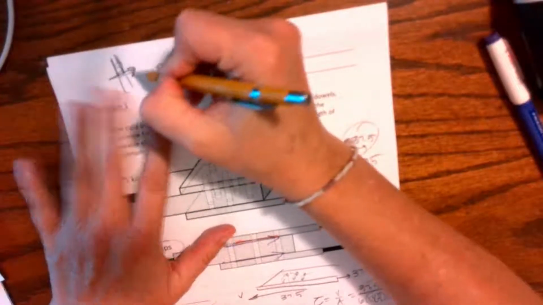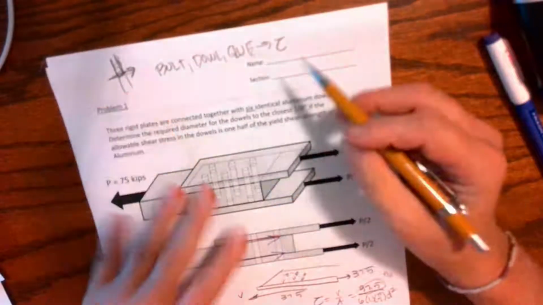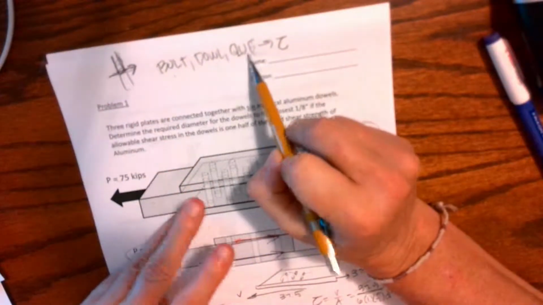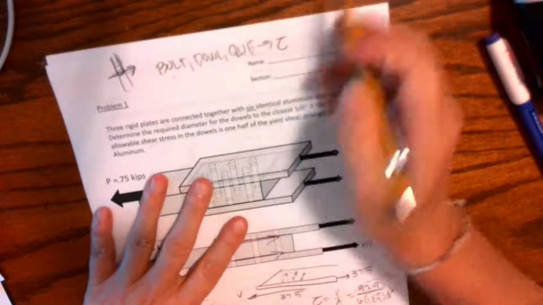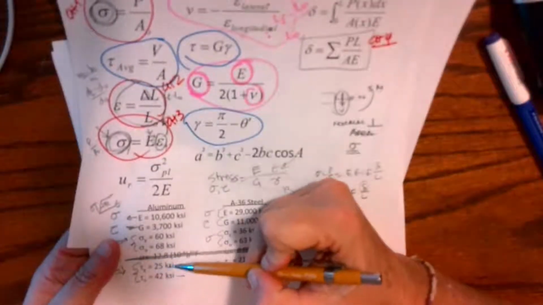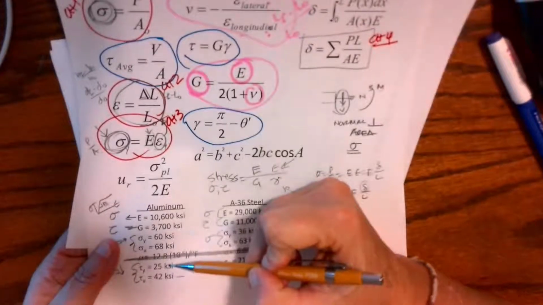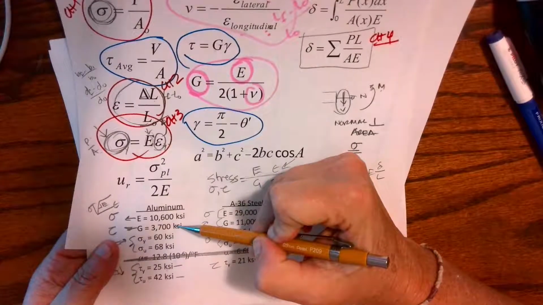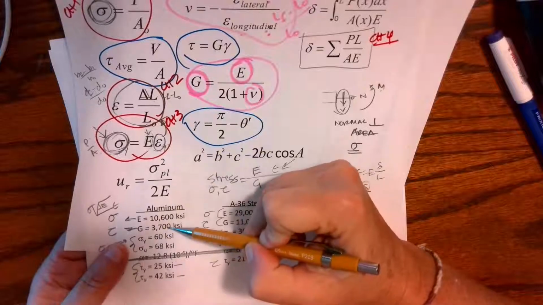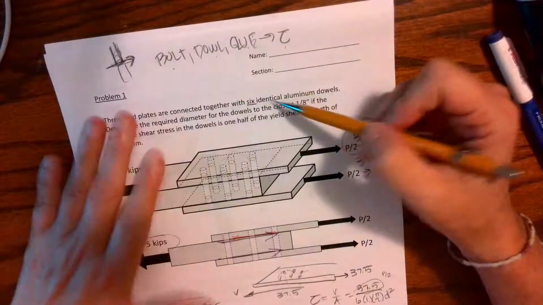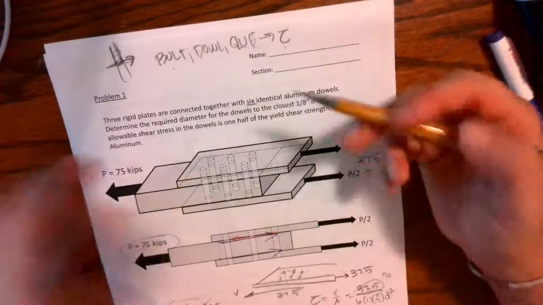Do you see how the shear is parallel to the plane? Bolt, dowel, glue, shear. If I'm using shear, I have to make sure that I'm using shear values. So if I'm looking at bolts, that's the way I have to do it.